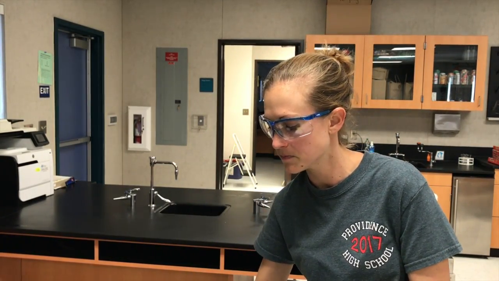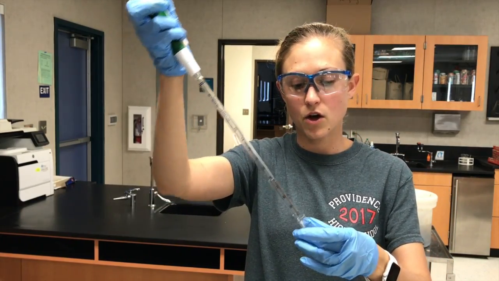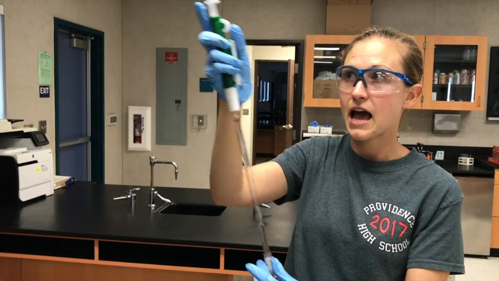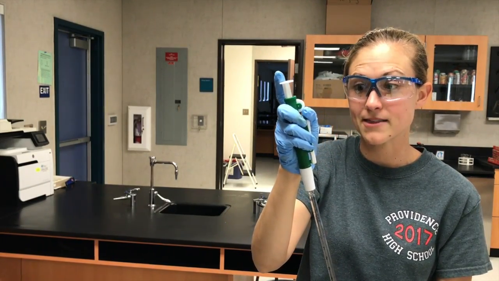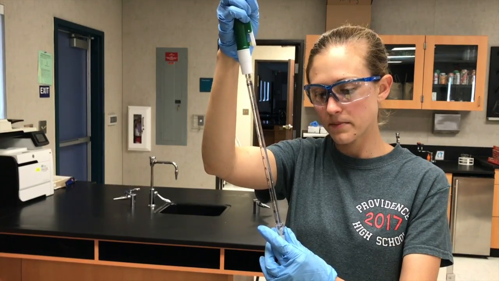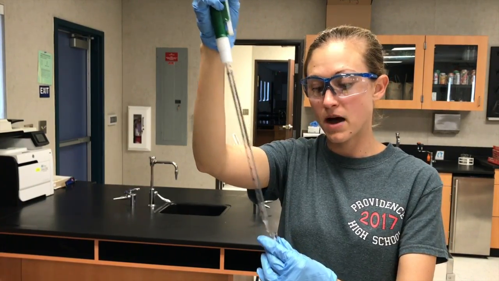Put my water down. I'm going to put it over the opening of my cuvette, and then I'm going to hit this button right here, which allows me to release. I can also just push this button here, and that will also release it. So I'm going to push the button. Okay. Now I've got 4 mils of water in my cuvette.